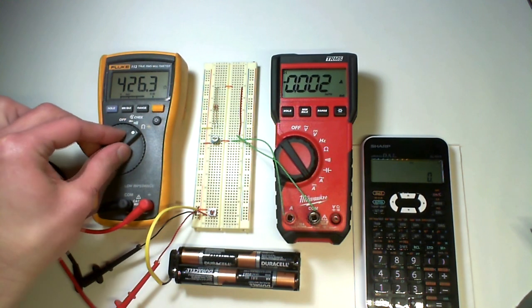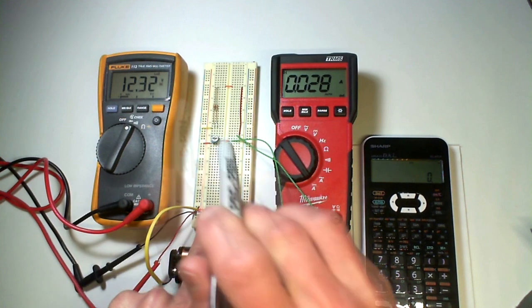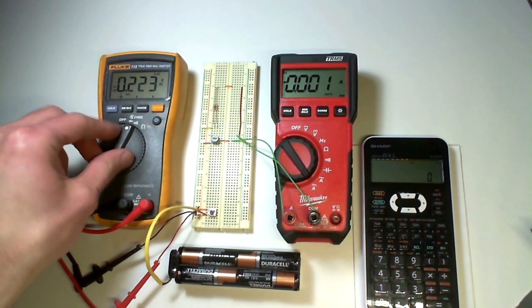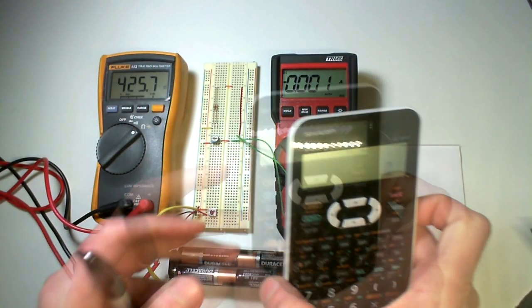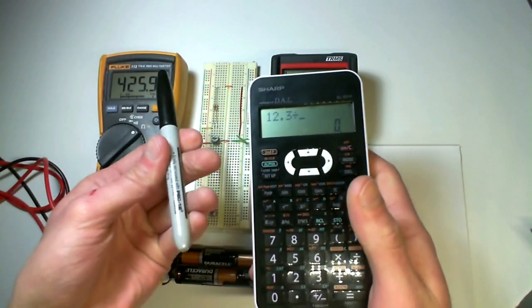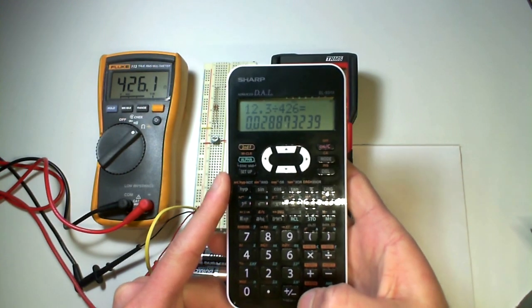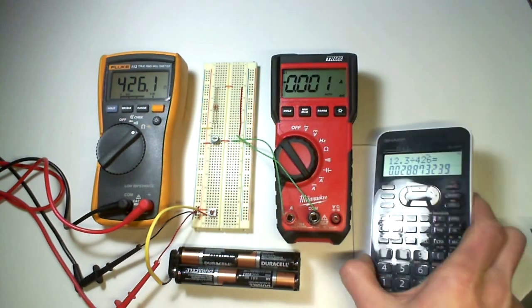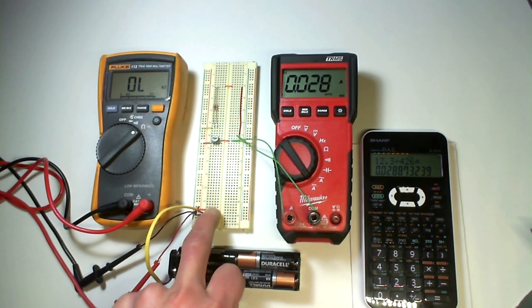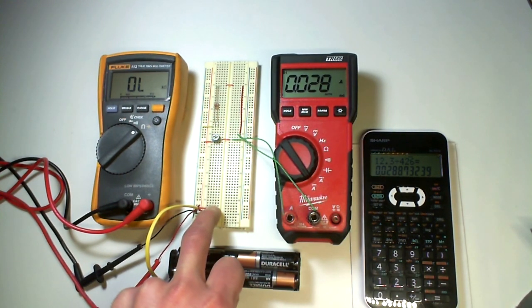So let's go ahead and measure the input voltage applied to the circuit, and we measure it as 12.3 volts DC. And if Ohm's law is right, we can expect to divide 12.3 by the circuit resistance, 426 ohms, and we get 28 milliamps. So let's see. And in fact we do end up with a total circuit current of 28 milliamps.